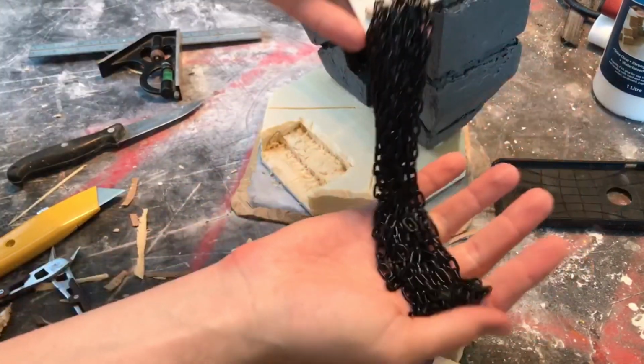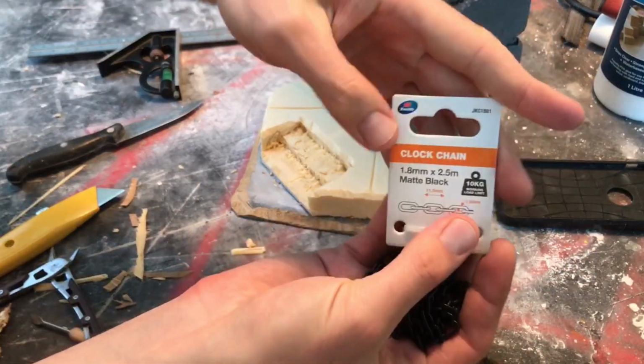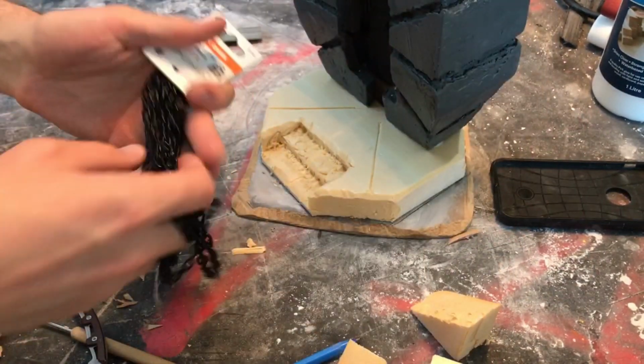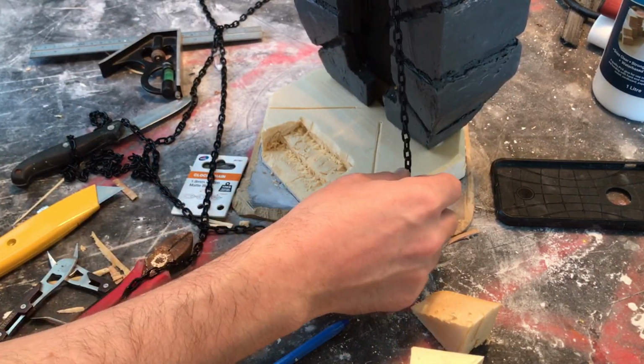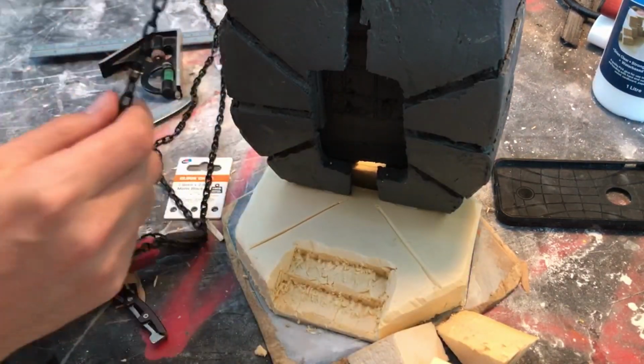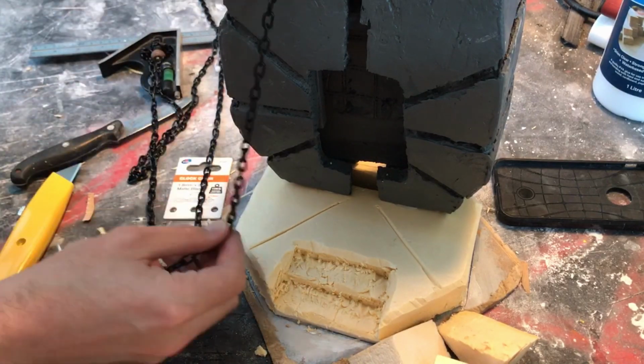I grabbed some lengths of chain from the hardware store. The 41st Millennium loves their chains, and so these are going to be anchored to the base and to the obelisk, conveying the idea that the Chaos Forces have truly enslaved this ancient technology.